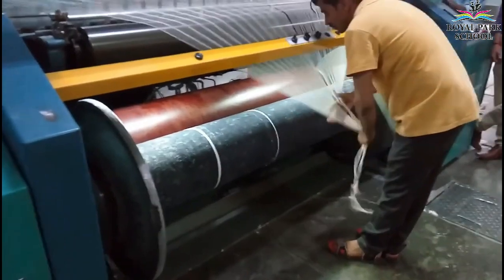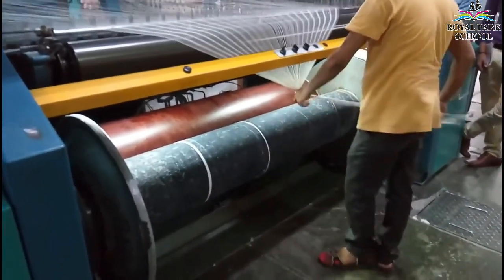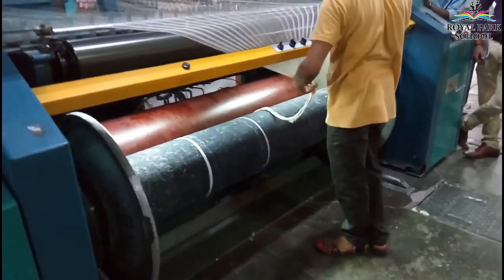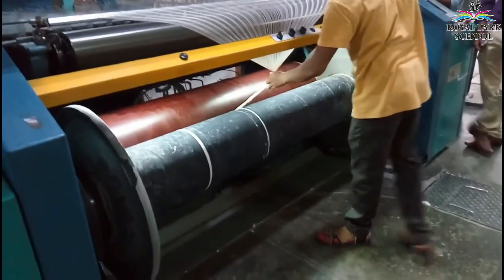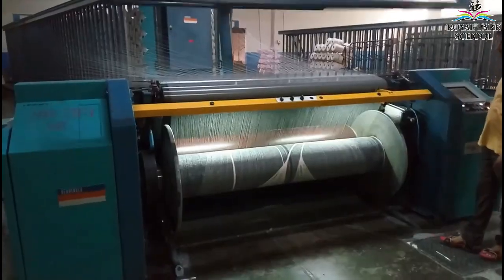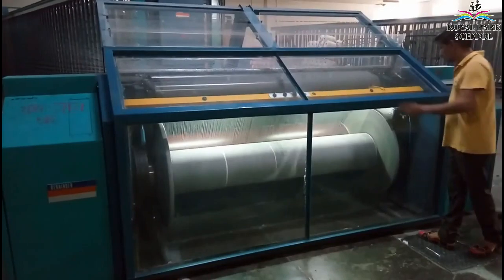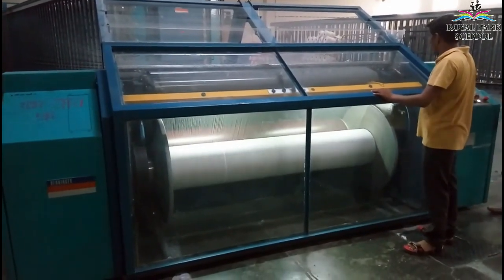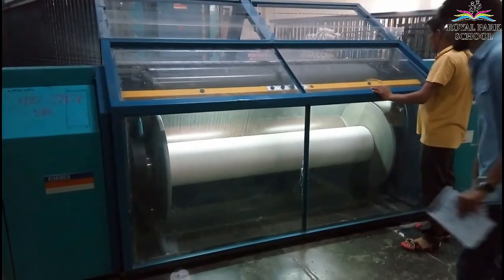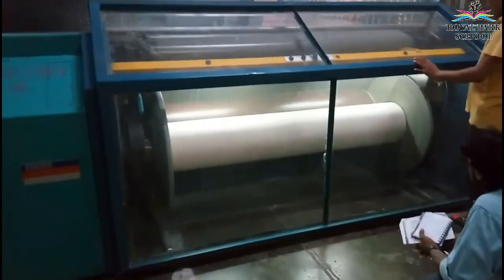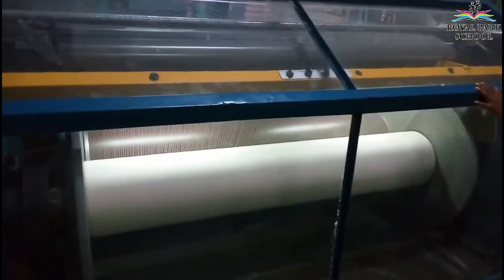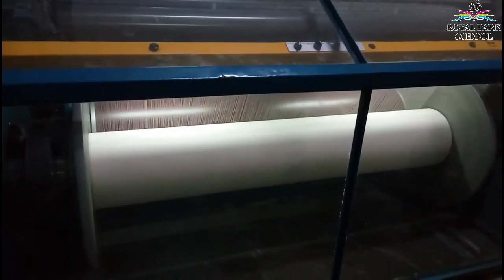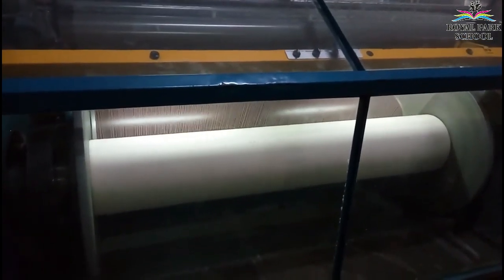After the application of the sizing paste upon the stretched yarn, special brushes are used to spread and dry the starch on the yarn. This starch is removed only after 2 or 3 washes of a finished product.